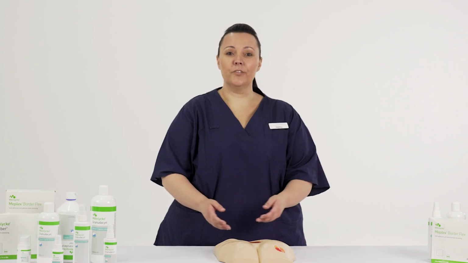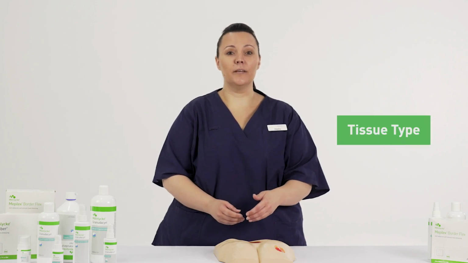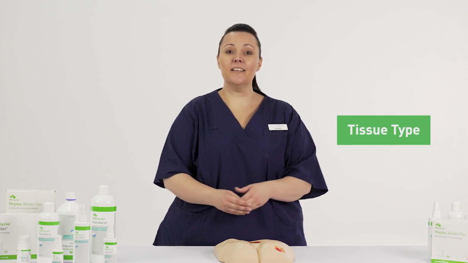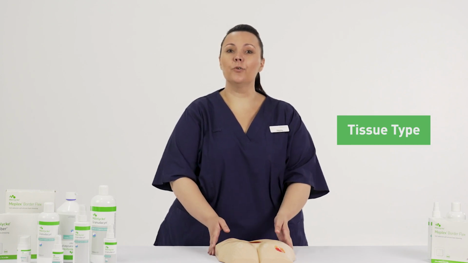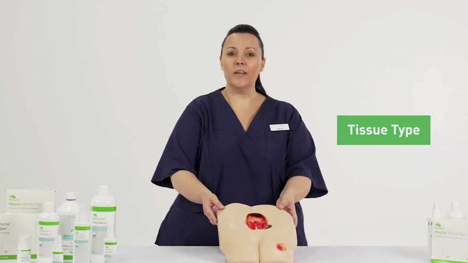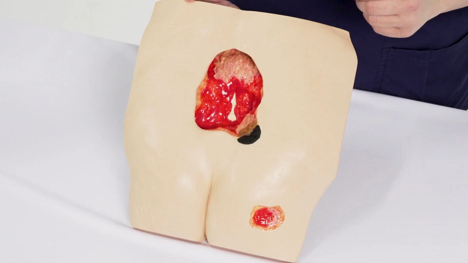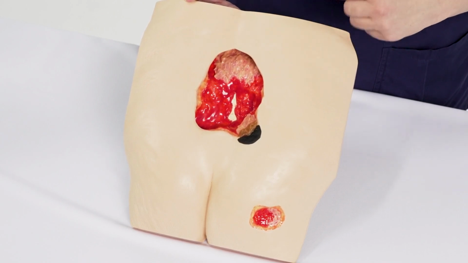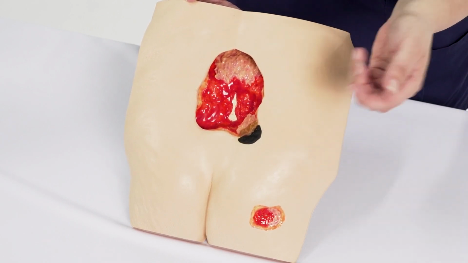When assessing the wound, it is important to assess the tissue type in the wound so that we can ensure that we are using the correct solutions. In this example, I'm using a simulated wound model. In this wound bed, we can see that we have some red, healthy granulation tissue, some gelatinous slough, and some more tenacious slough, as well as some necrotic tissue.